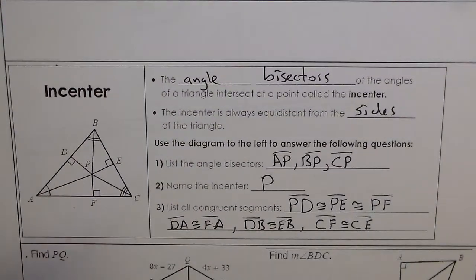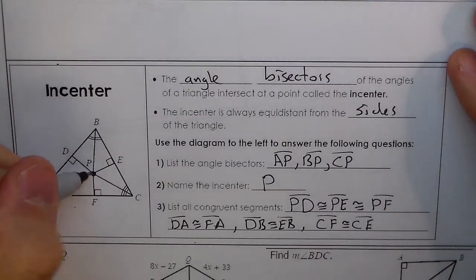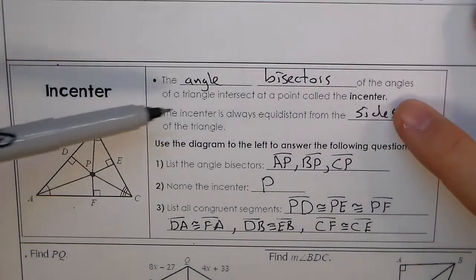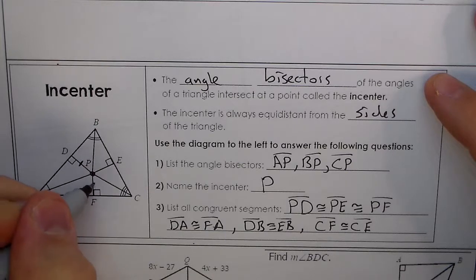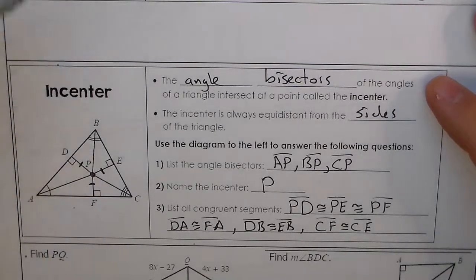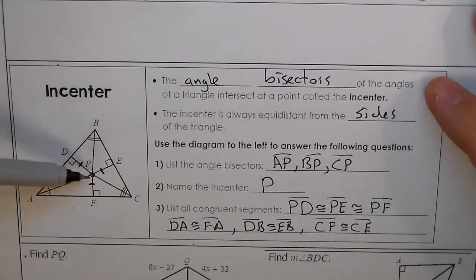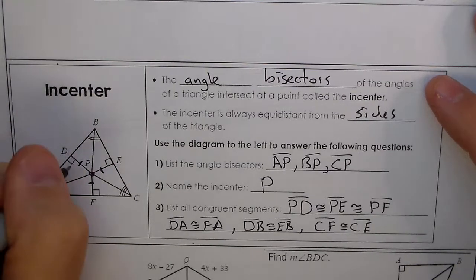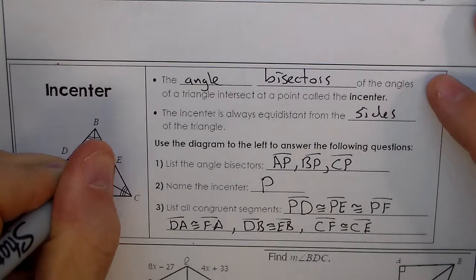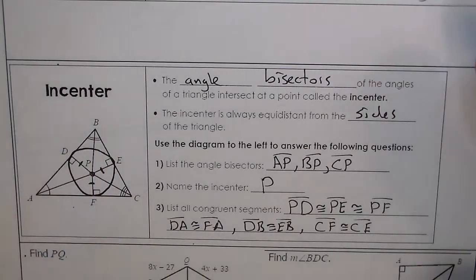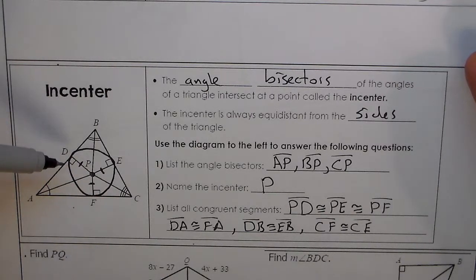Now, when we take three angle bisectors and put them within a triangle, they all meet at a common point. That common point we call the incenter, and that is equidistant to the sides of the triangle. So where the angles are bisected, it's equidistant to the sides. Now I'm going to draw this poorly here, but if I then drew a circle, this point would be how you inscribe a circle within a triangle, because that equal distance to the sides would be the radii around the circle.